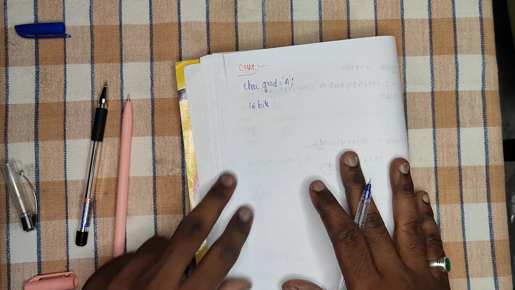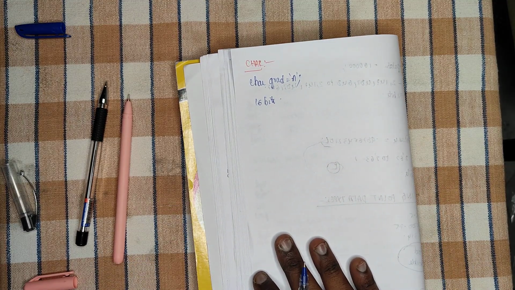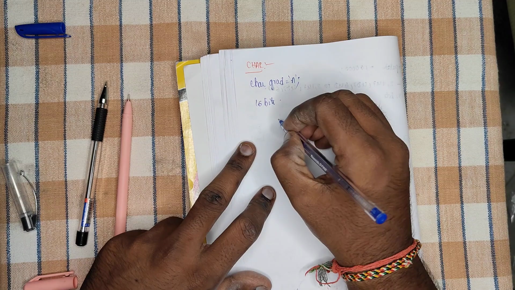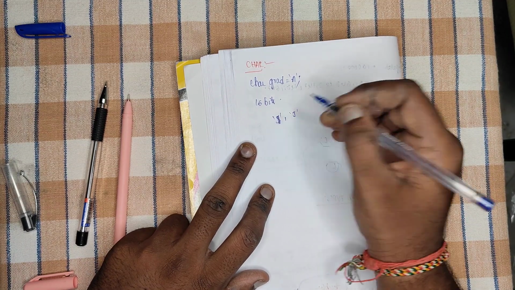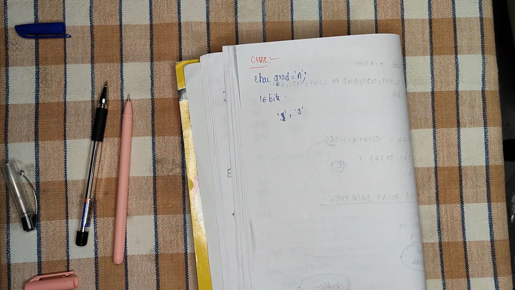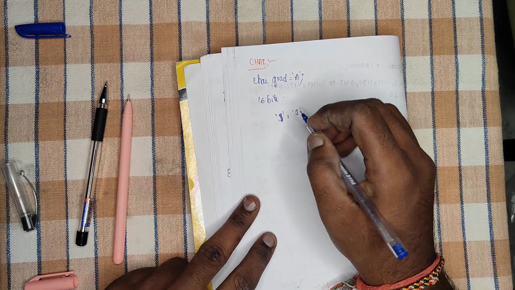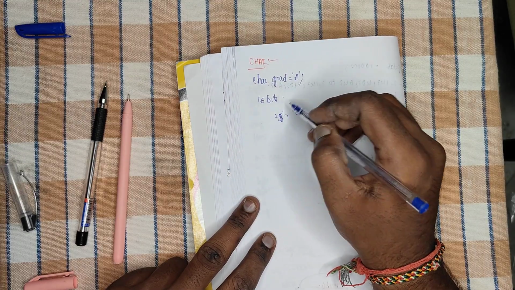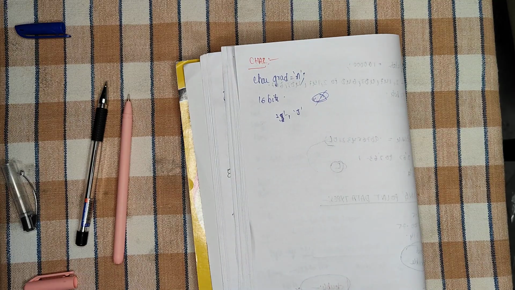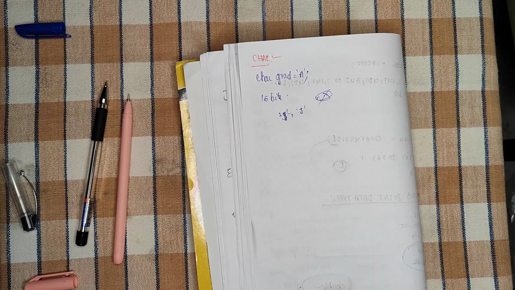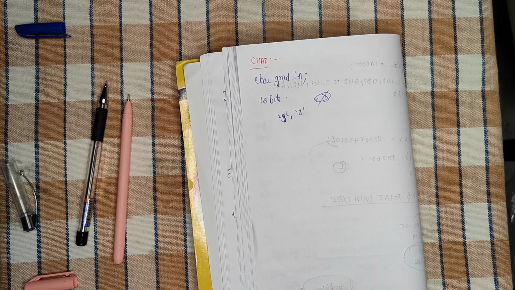Like char grade equals 'A', char symbol equals the dollar symbol, char letter equals 'J', etc. Char values are written inside single quotes. Double quotes are not to be used. This is a very common mistake: single quotes are used for a character, double quotes are used for strings. We will study strings in Unit 5.